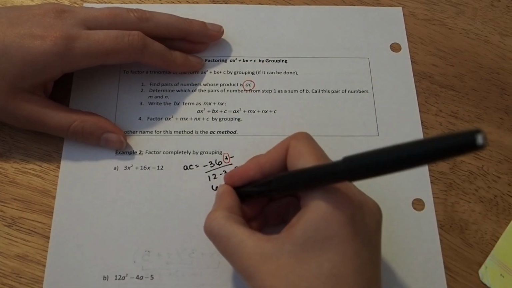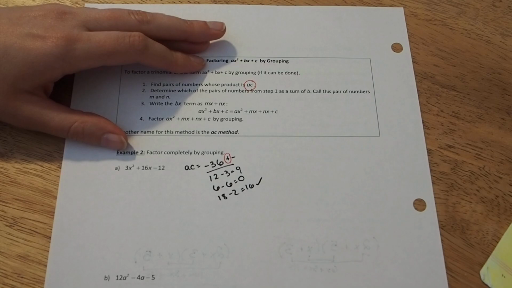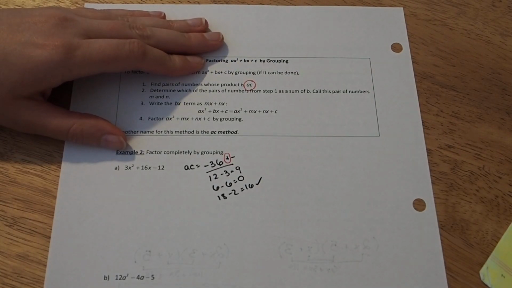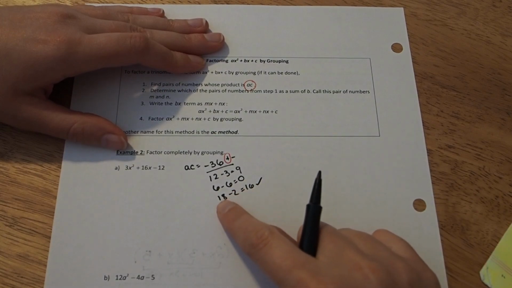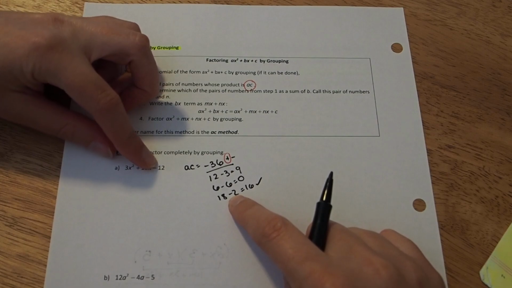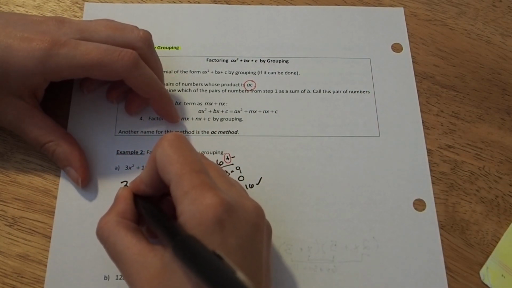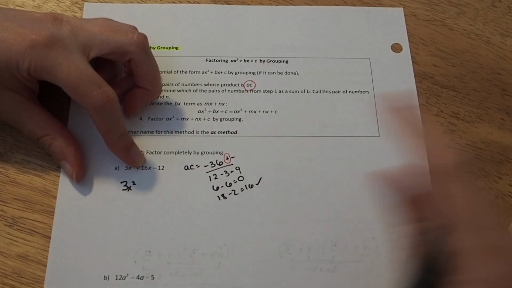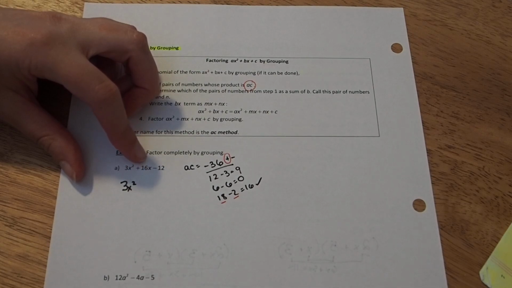36 is also 18 times 2, so 18 minus 2 gives me 16. That's the pair that's going to work. And so when I do factoring by grouping, I can't just use those last two numbers because of the coefficient 3, and this wasn't a 36 to begin with. But what I do instead is rewrite the question with the middle term split into these two pieces. The two pieces that we have discovered add up to that piece.